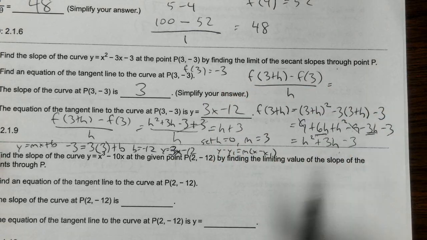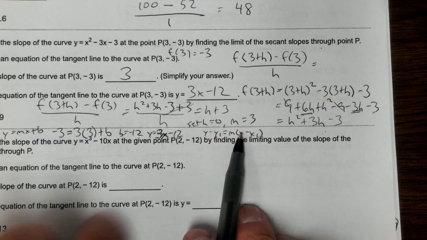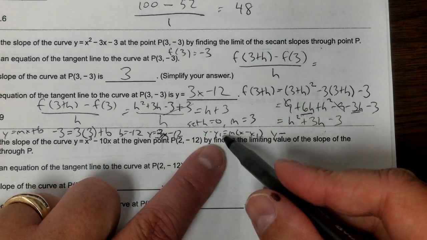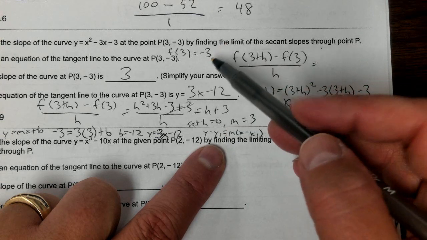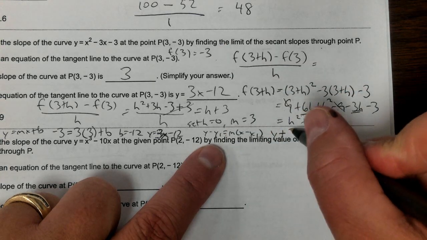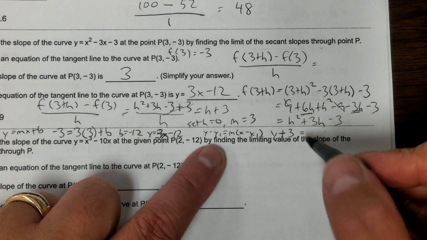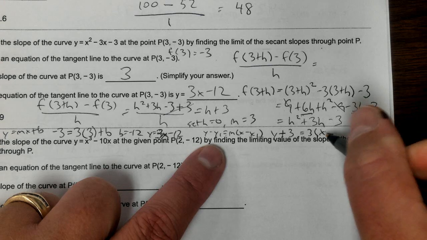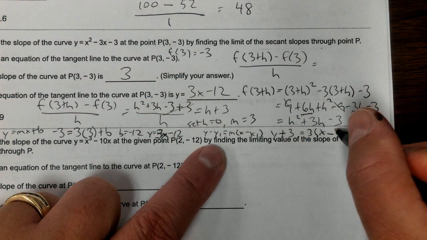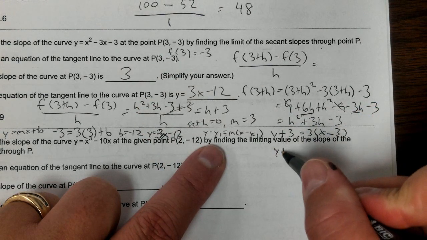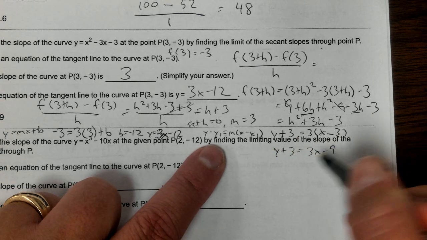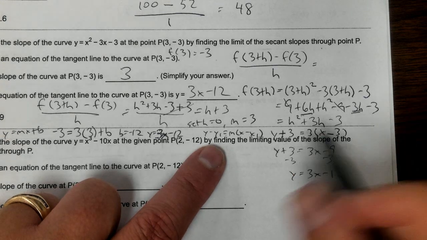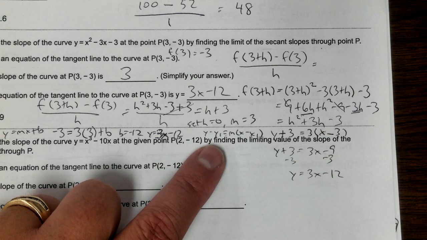And if you prefer using the point slope form, you would get y minus the y value, which is negative 3, so that's y plus 3 equal, the slope we got was positive 3, and then x minus 3. So this would be y plus 3 equal 3x minus 9. Then you subtract 3, and so again you get 3x minus 12. So same answer either way.